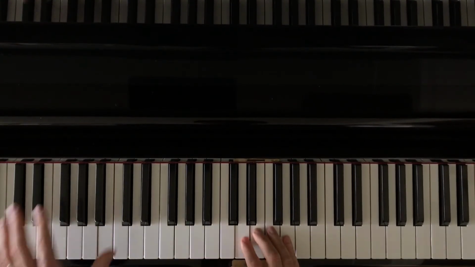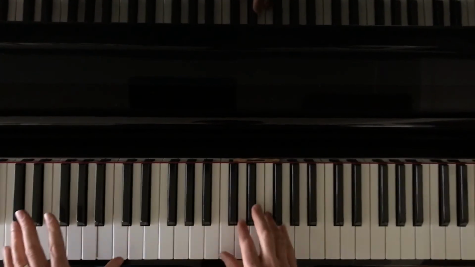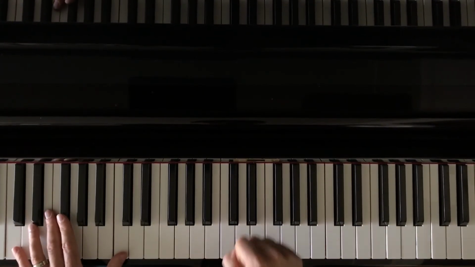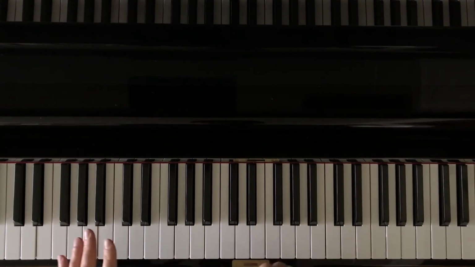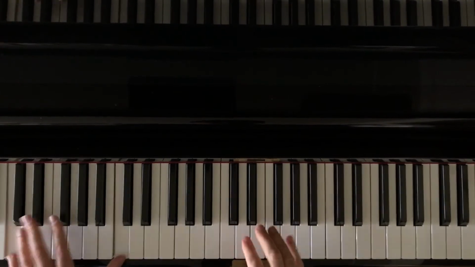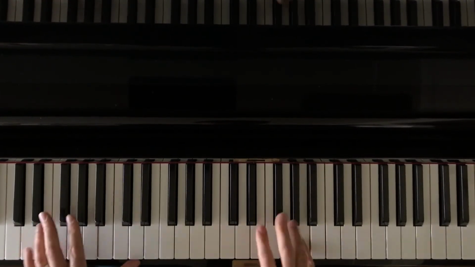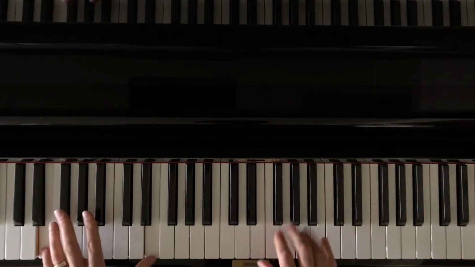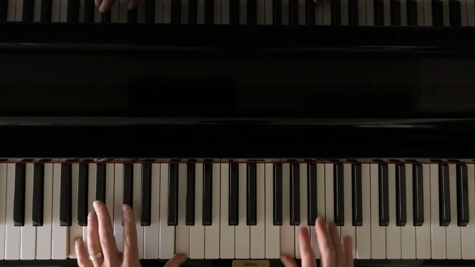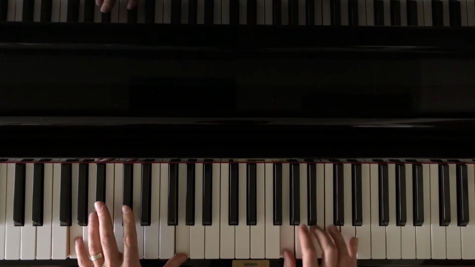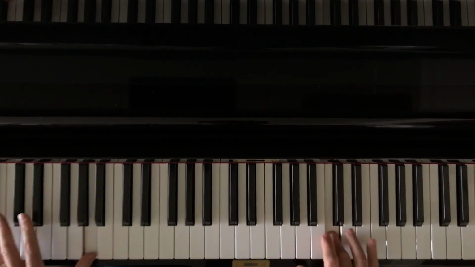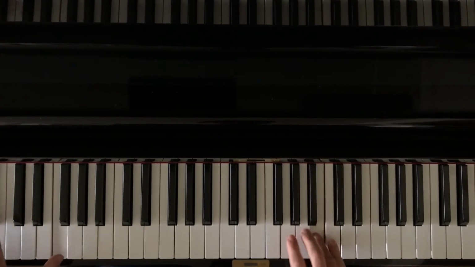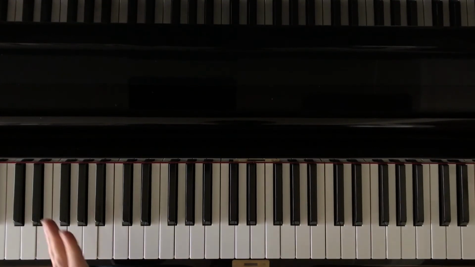So notice now I'm paralleling the rhythm I have here for part of this figure. That can be very effective. I could go back and forth. But you get the idea.